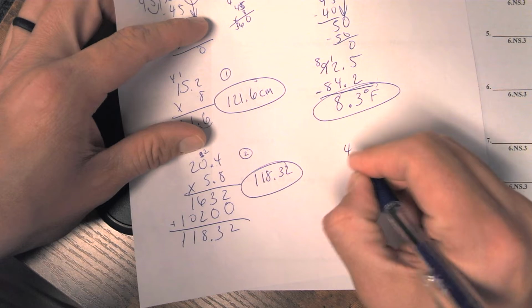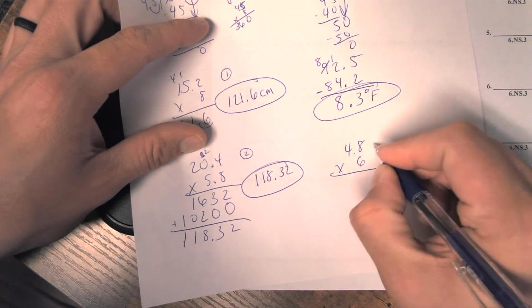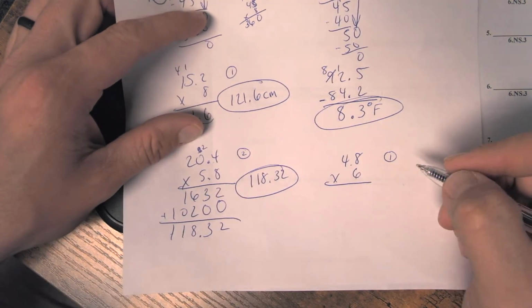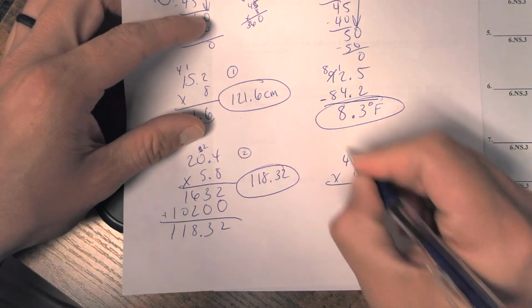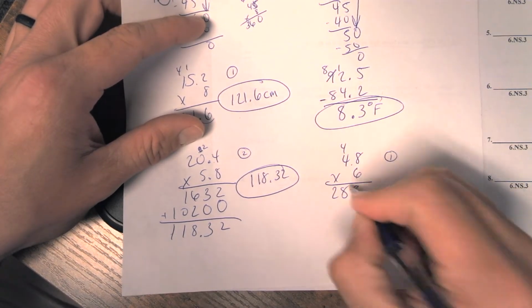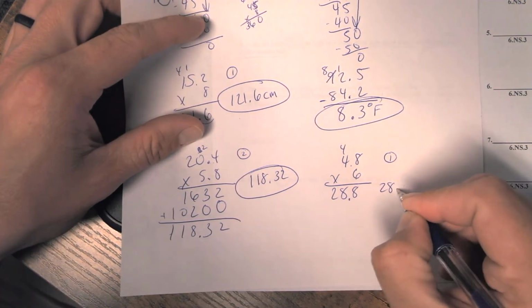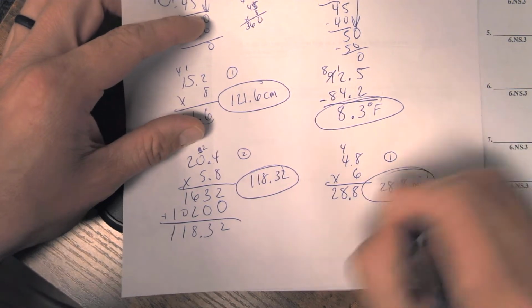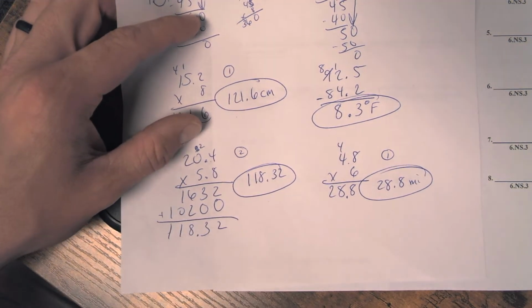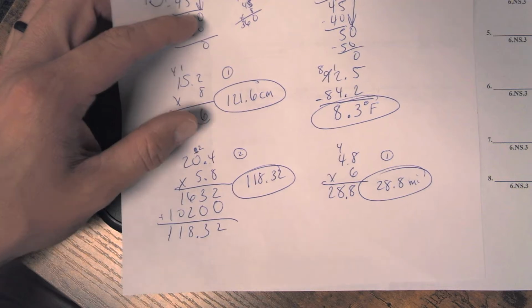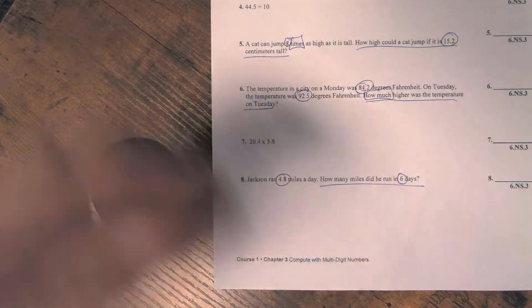So we're going to be doing 4 and 8/10 times 6. And at the end, we're going to have to move it 1 time. So 6 times 8 is 48. 24, 28. Move it 1 time, 28.8 miles. 28 and 8/10 of miles. Do not forget the label. That's a real life problem.